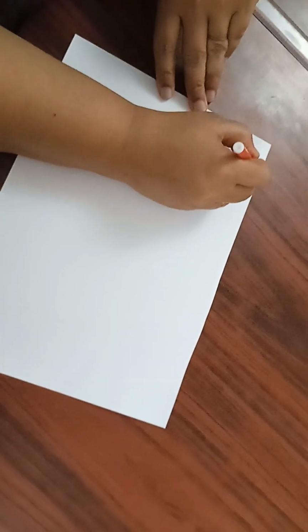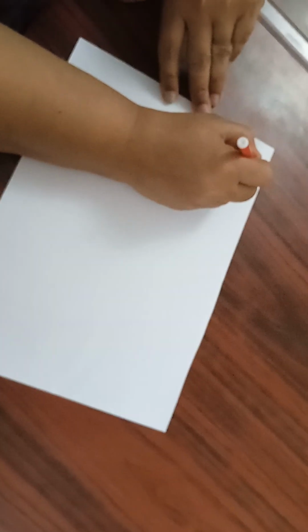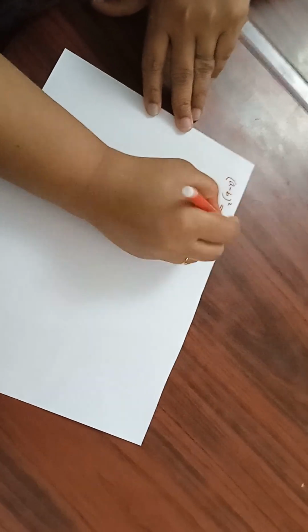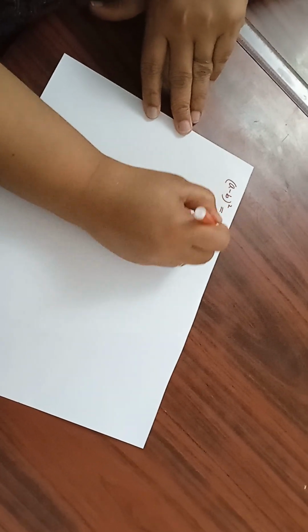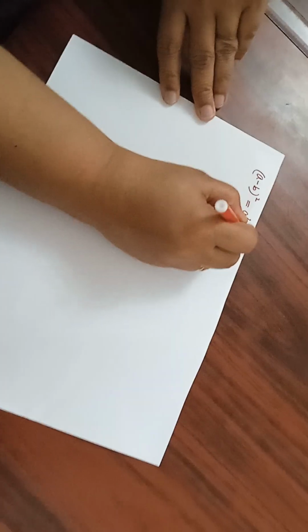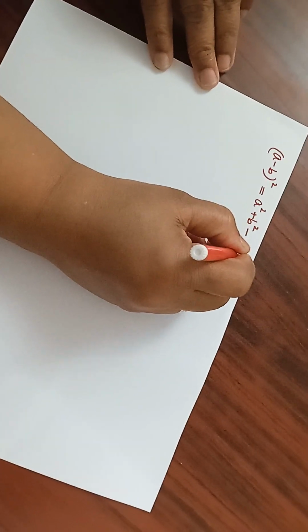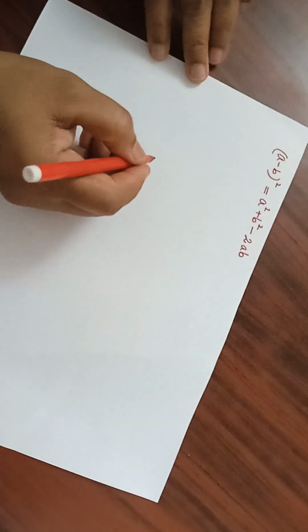Let us see how we can geometrically prove (a minus b) the whole square is equal to a square plus b square minus 2 times a, the product of a and b.